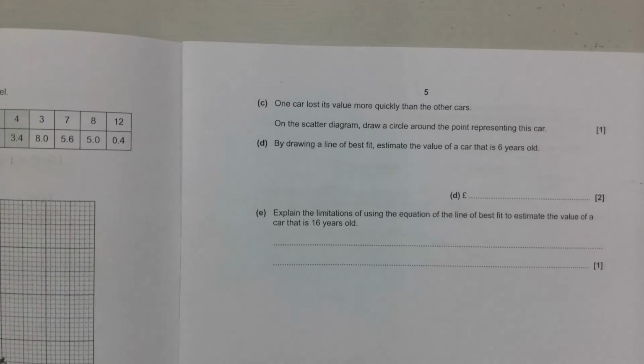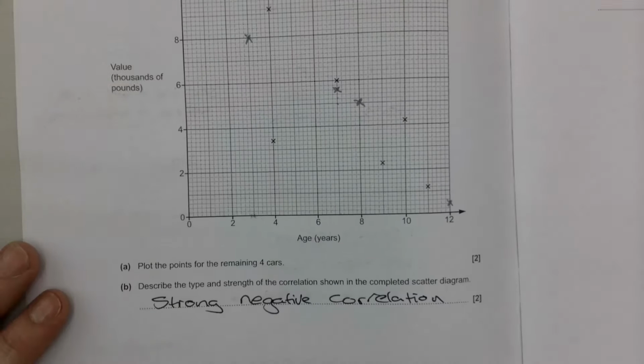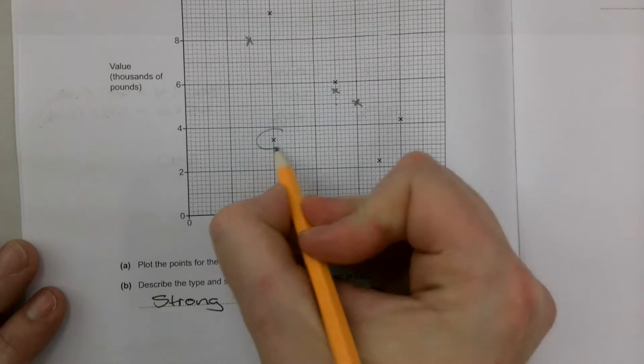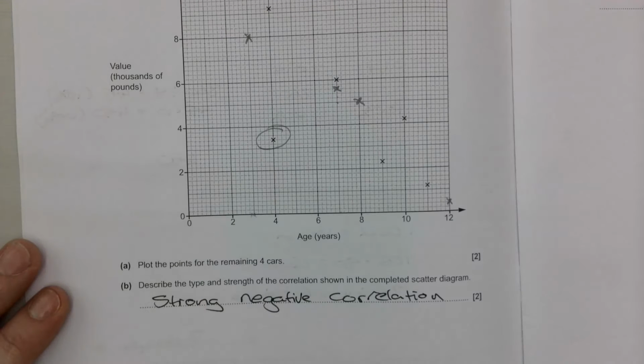One car lost its value more quickly than the other cars. On the scatter diagram, circle it. That's our outlier there.